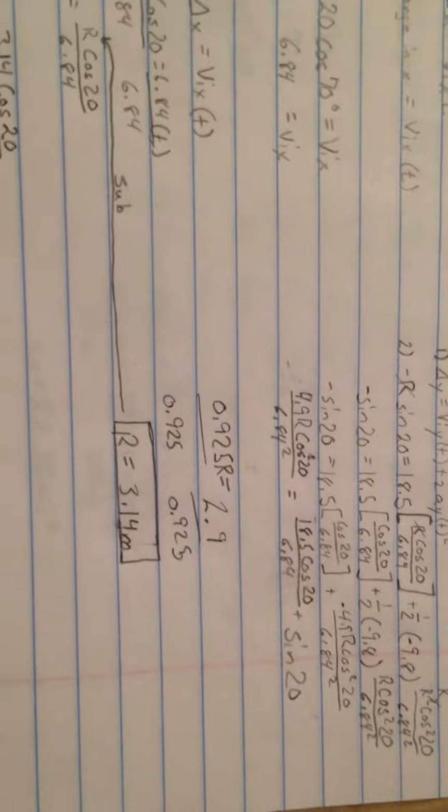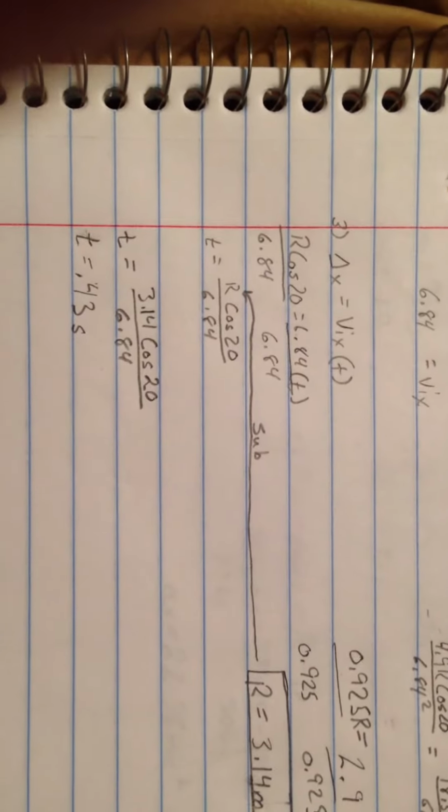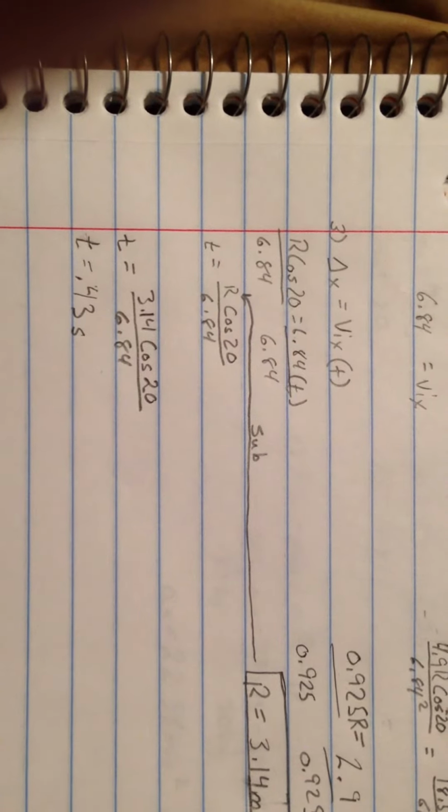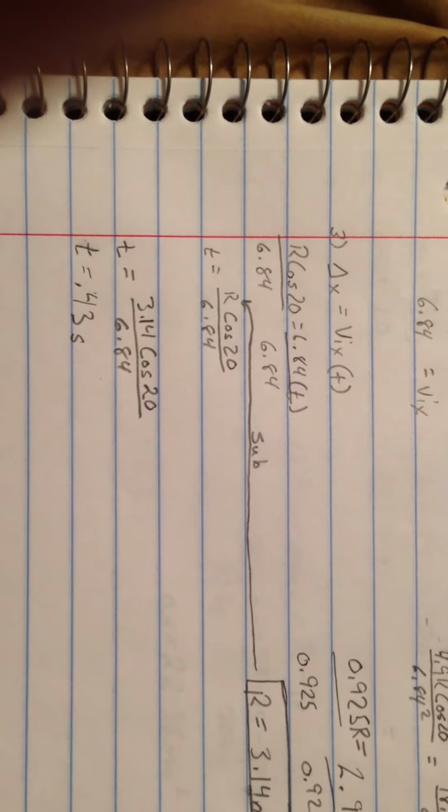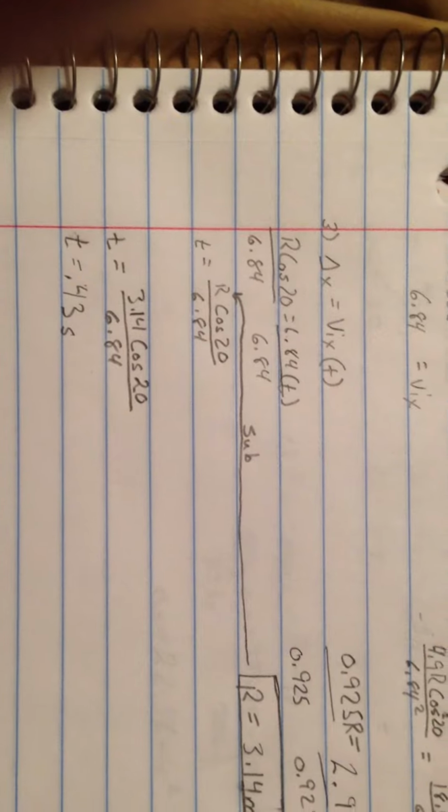Then you take r and go back to that last one with t, plug in r, and solve it out, and you end up getting the time it takes is 0.43 seconds. So by doing all that, you found r and t like I was looking for.